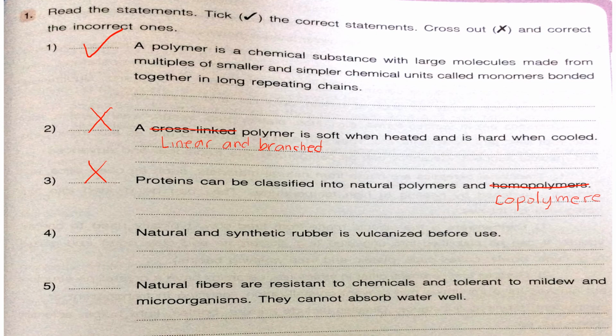Okay, number four. Natural and synthetic rubber is vulcanized before use. So meaning, are you going to add chemicals? Are you going to heat them before using them? So actually, yes or no?